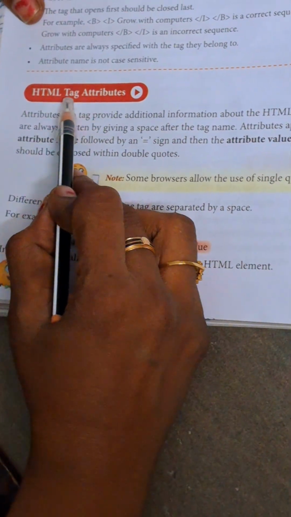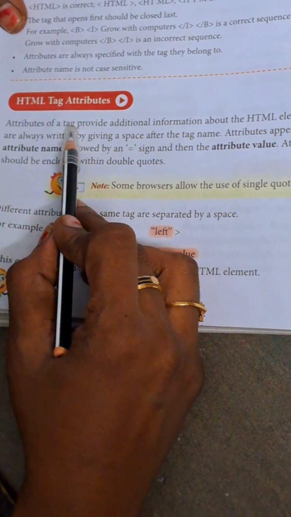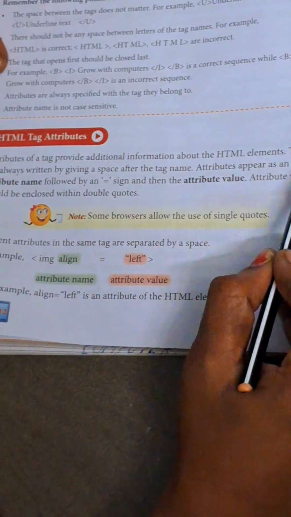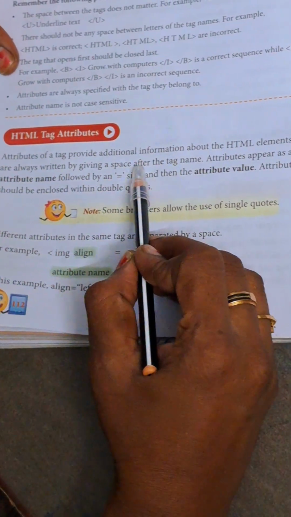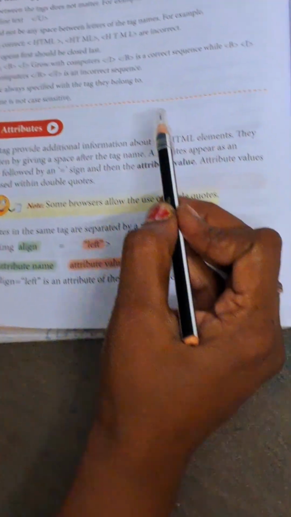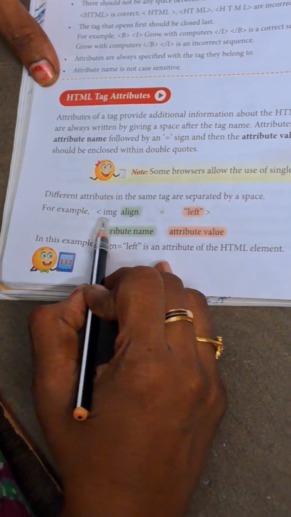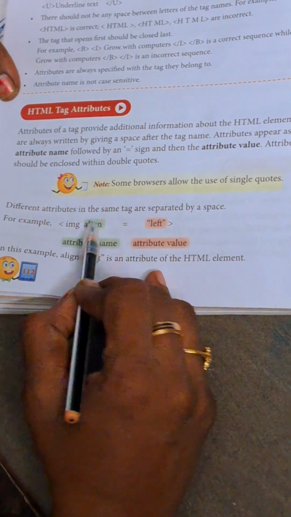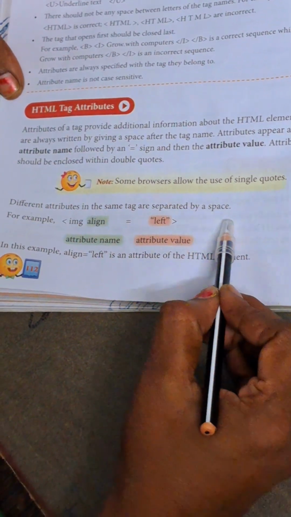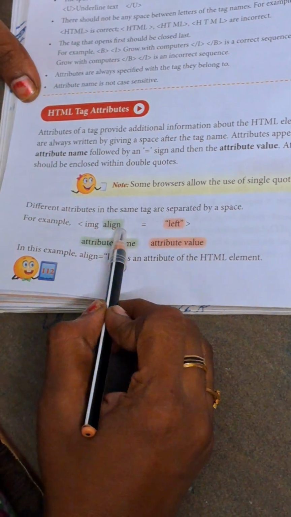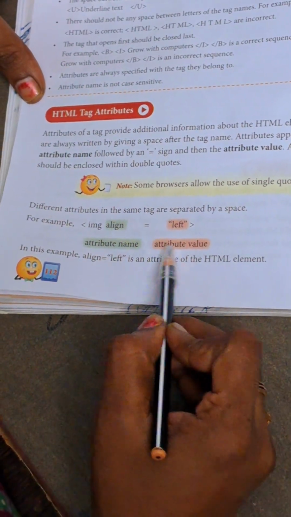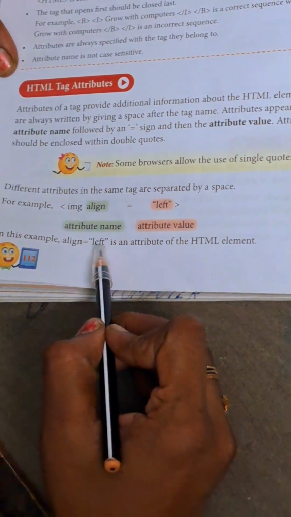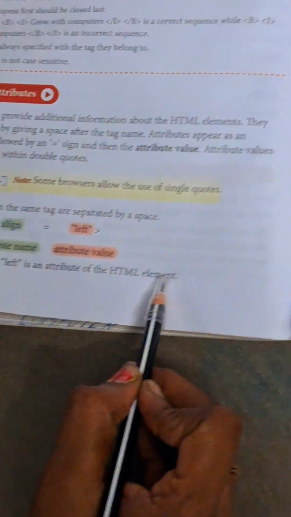Next topic, HTML tag attributes. Attributes of the tag provide additional information about the HTML elements. They are always written by giving the space after the tag name. Example, IMG and space align equal to left. Now that image will be aligned on the left side. Here the left side is called attribute name. Right side value is called as attribute value. In this example, align equal to left is an attribute of the HTML element.